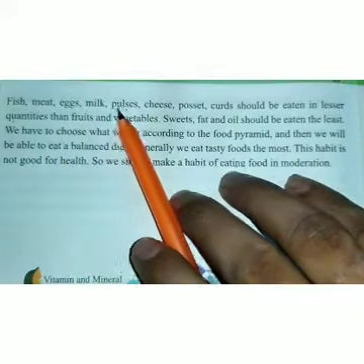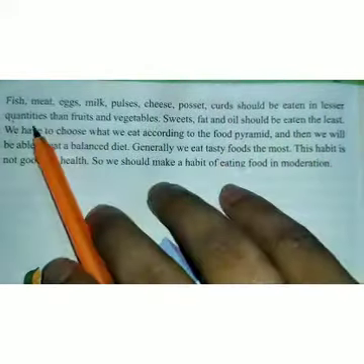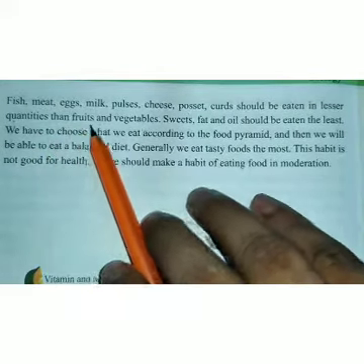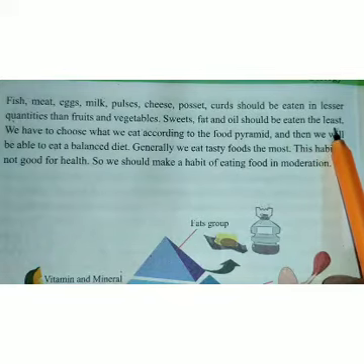These substances should be eaten in less quantity than carbohydrate. Fish, meat, eggs, milk, pulse, cheese, and curd should be eaten in larger quantities than fruits and vegetables. Sweets, fat, and oil should be eaten the least.